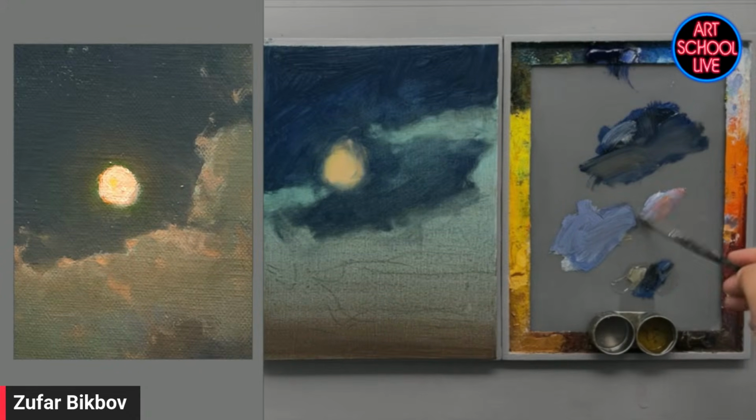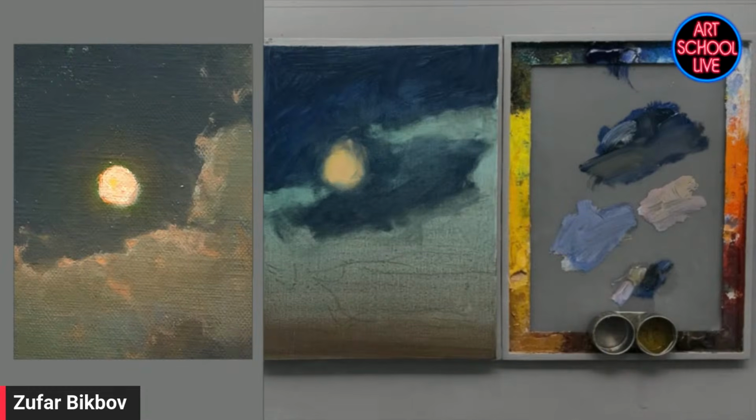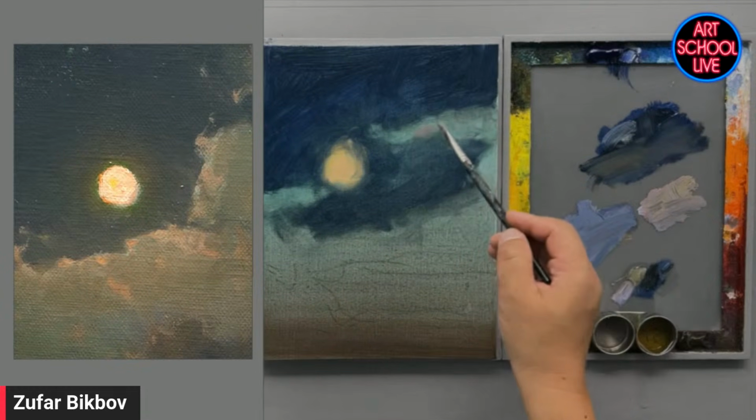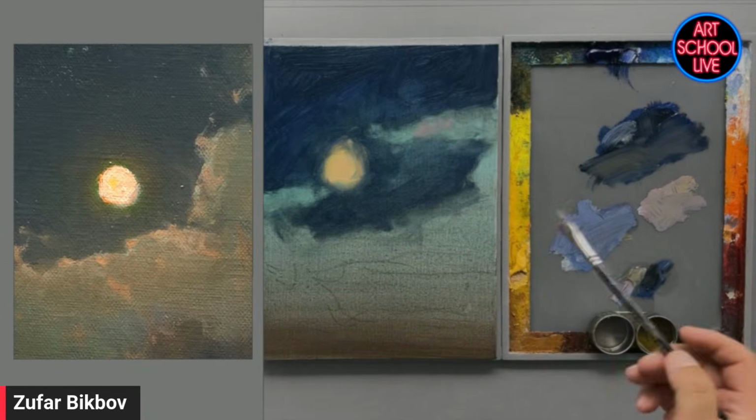So I'm creating a few mixes, and those mixes will be for the clouds around. You probably can see that this mix is more on a violet and pinkish color.